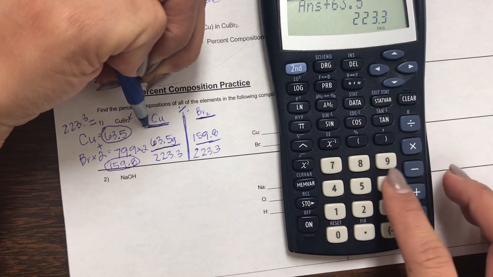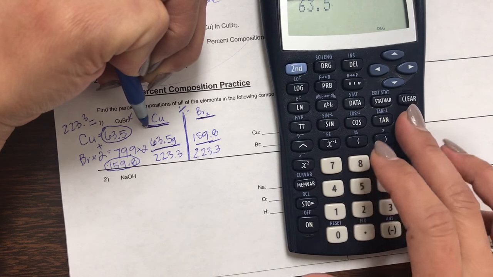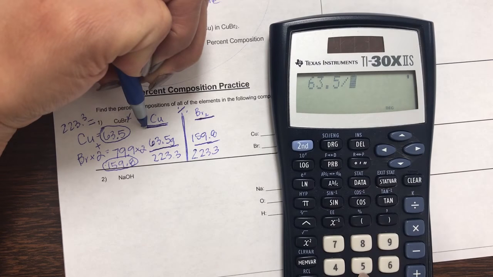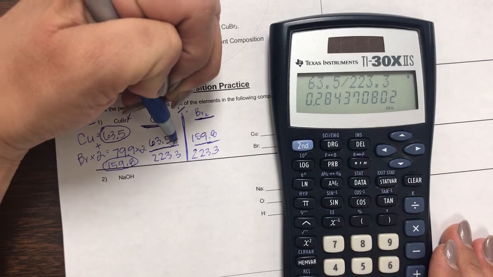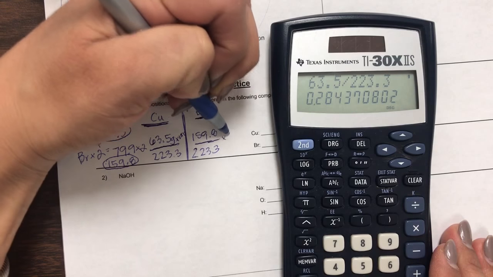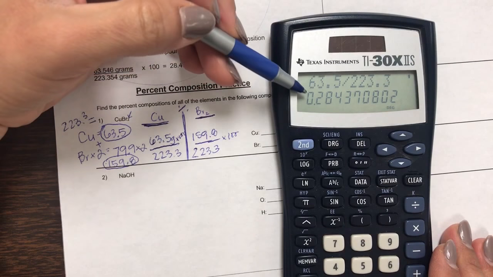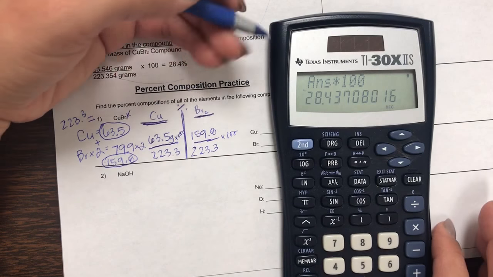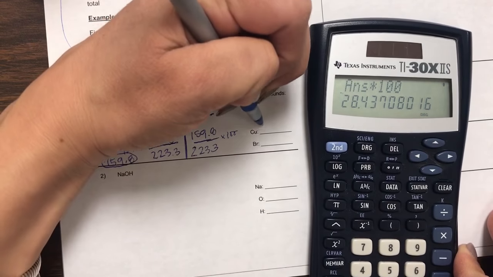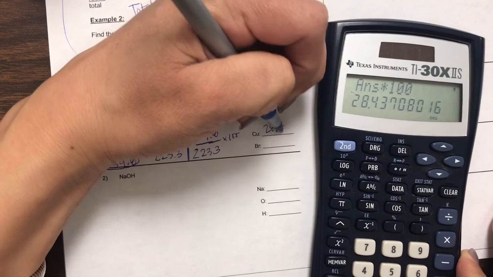So I'm going to do copper first. 63.5 divided by 223.3, and then you need to times this by 100. I left that off. That's how it is in decimal form, but when I hit times 100, copper's percentage is 28.44.